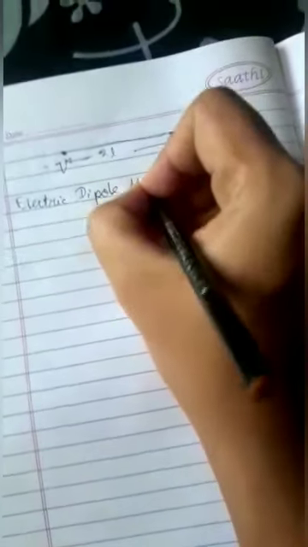Now we will learn about electric dipole moment, represented by P vector. What is this electric dipole moment?